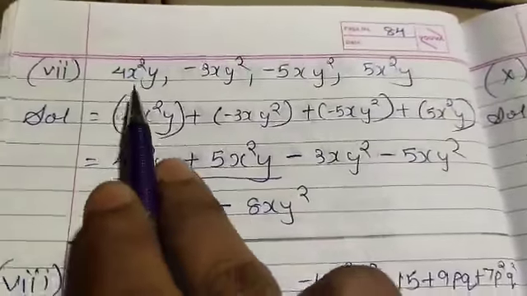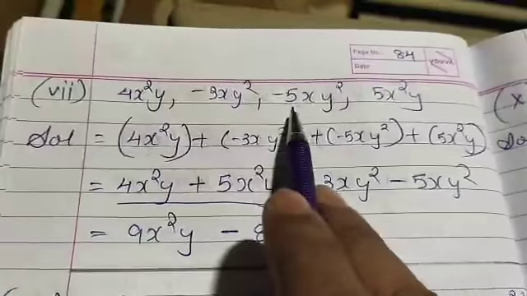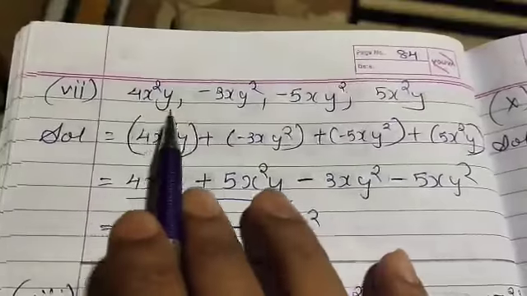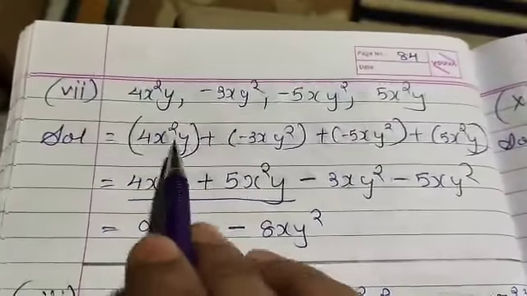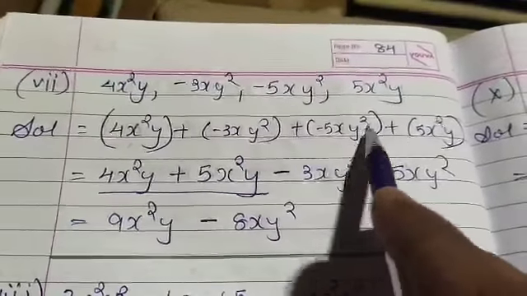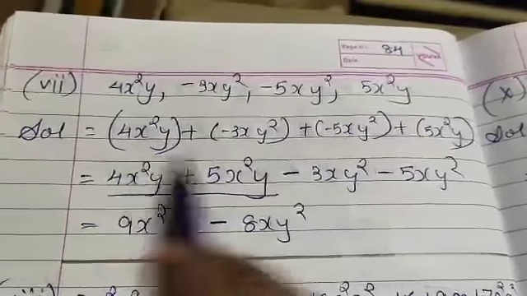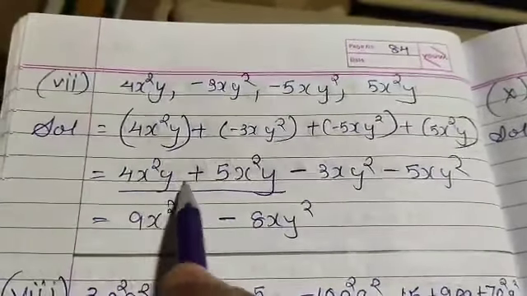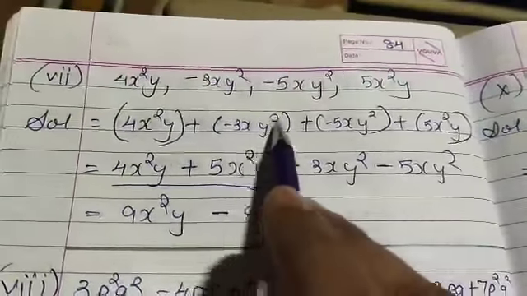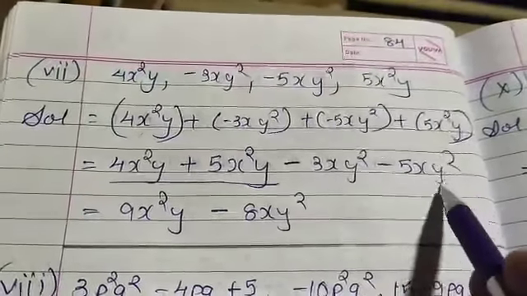See the next sum: 4x²y, minus 3xy², minus 5xy², 5x²y. So first you need to put all the terms in brackets, that is 4x²y plus negative 3xy² plus negative 5xy² plus 5x²y. Then rearrange all the like terms, that is 4x²y plus 5x²y, then negative 3xy² plus minus only, that is minus 5xy².